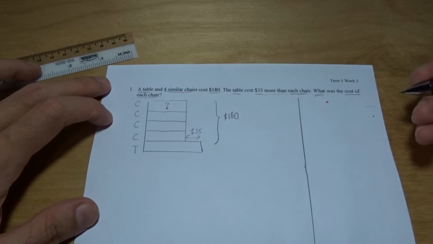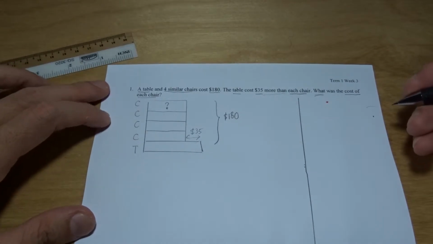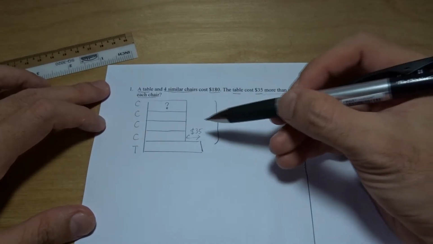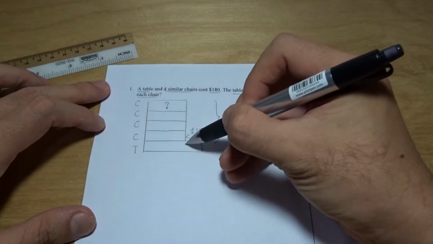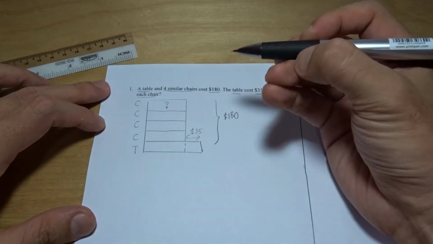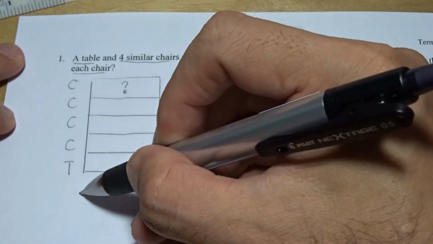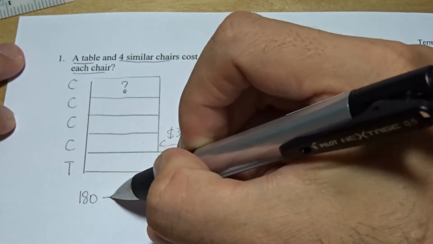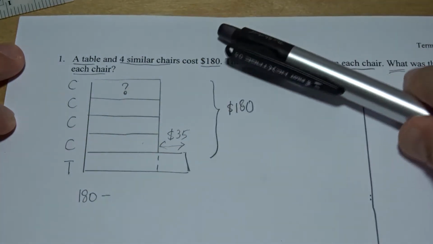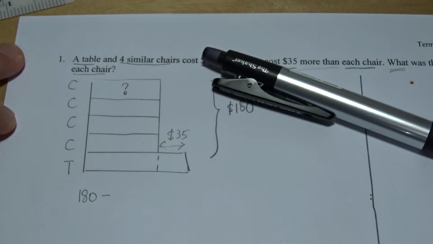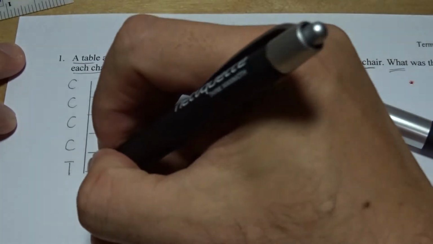Now, we start to solve our problem. What do we do? Looking at the model, we notice that if we take $35 away from the total, we get 5 equal blocks. So, in this case, we must use pen.